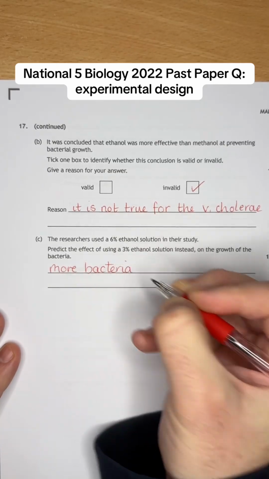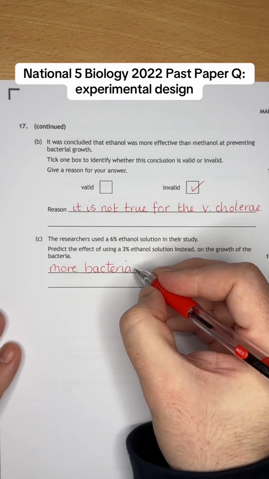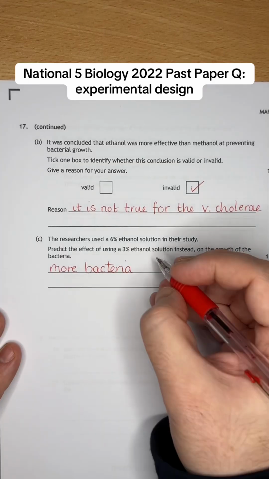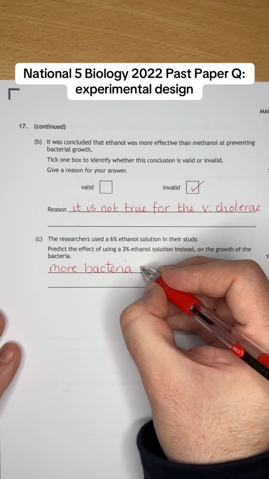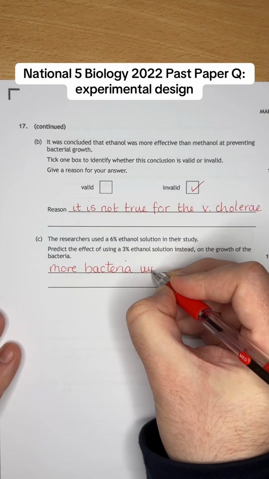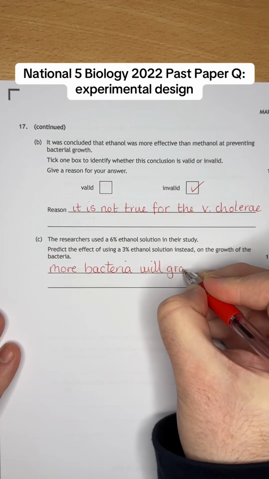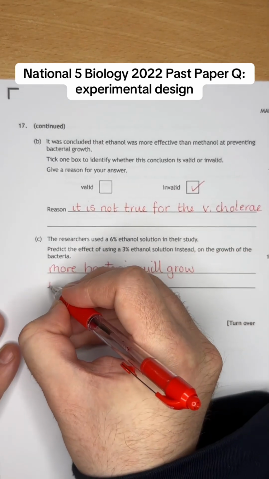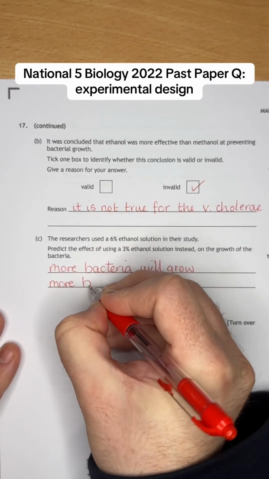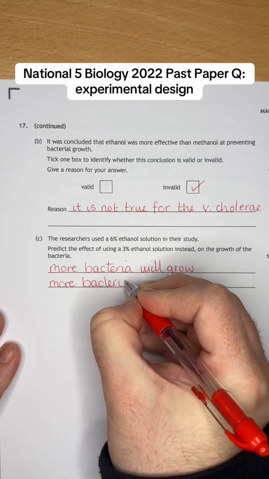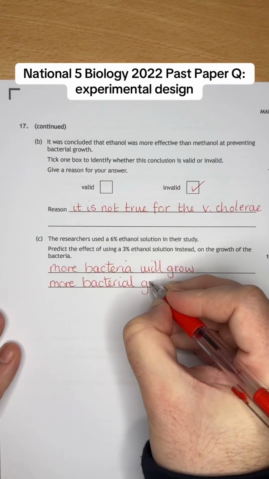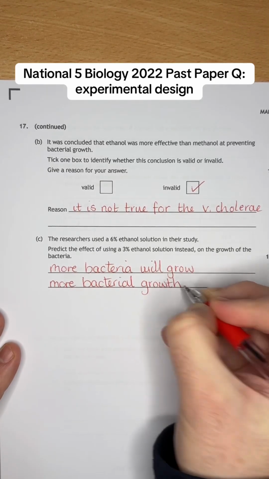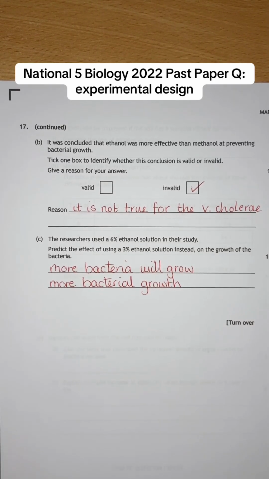Because remember, the job of the ethanol is to reduce bacterial growth. So if you make it less concentrated, more bacteria will grow. Or more bacterial growth is what I probably should say for this one. Okay, there would be more bacterial growth, or you could say bacterial growth increases. Okay, something like that would be acceptable.